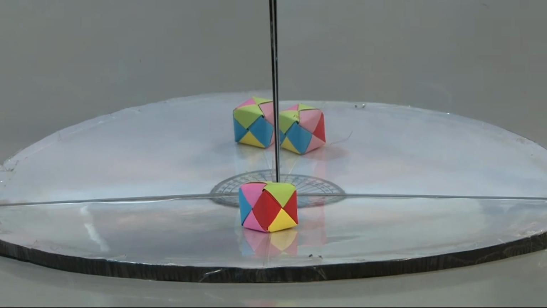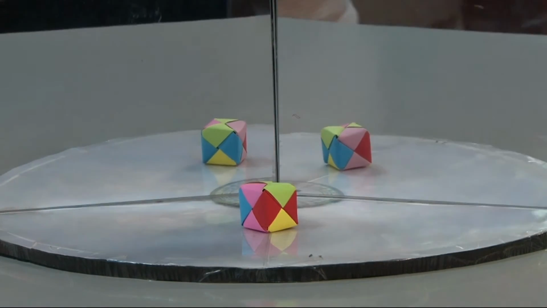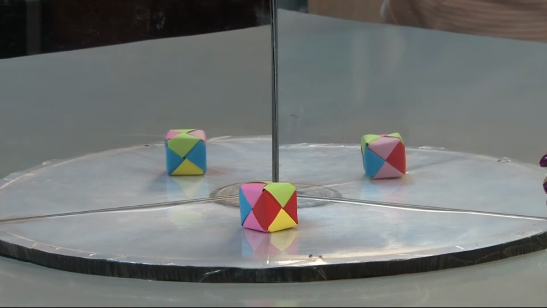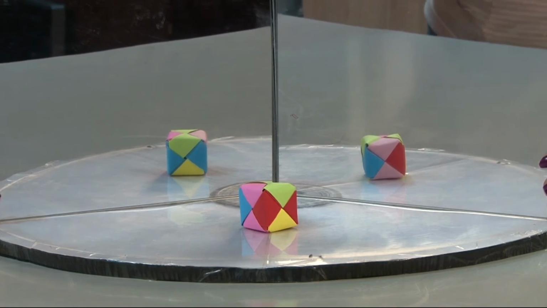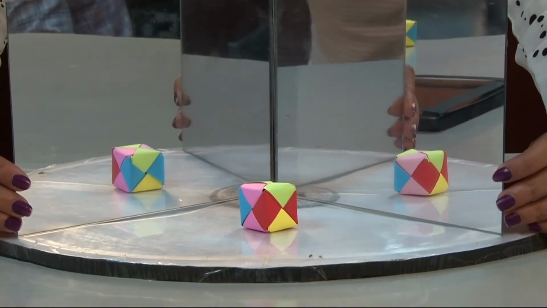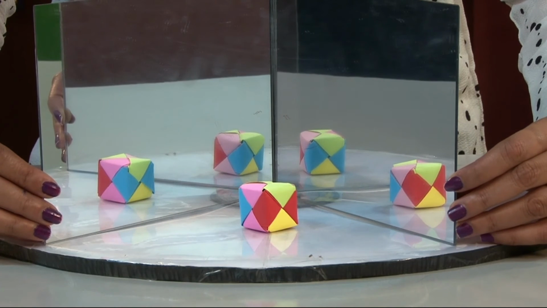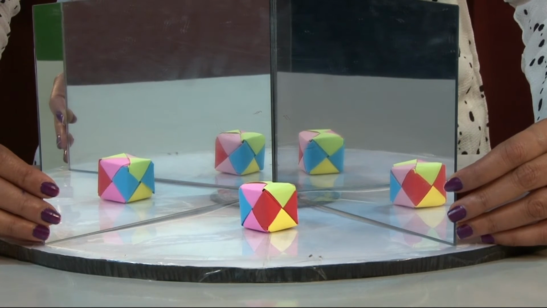What will happen if I reduce the angle between these two mirrors? I am able to see more than one image of the toy. Let's count the number of images. So there are two images. What if I reduce the angle between the mirrors more? I am able to see 4 images. I can see that as I am decreasing the angle between the mirrors, the number of images is increasing.